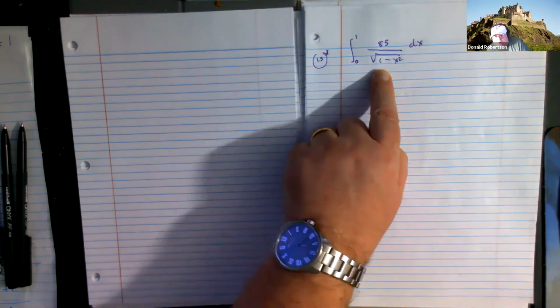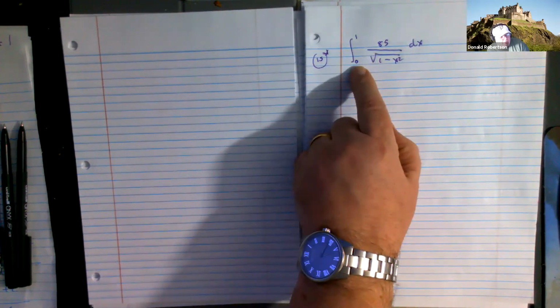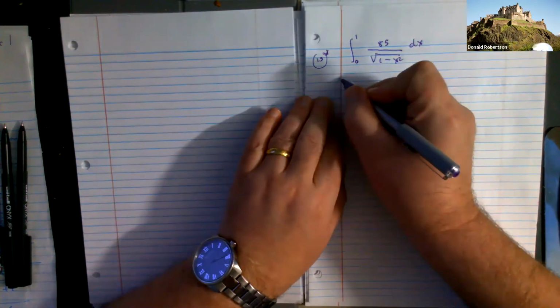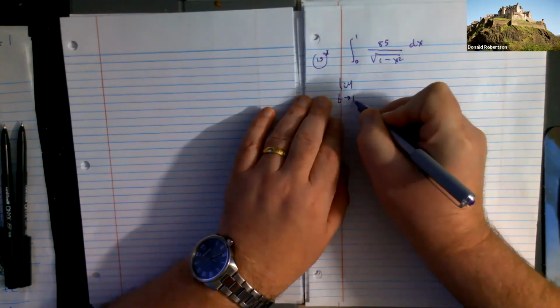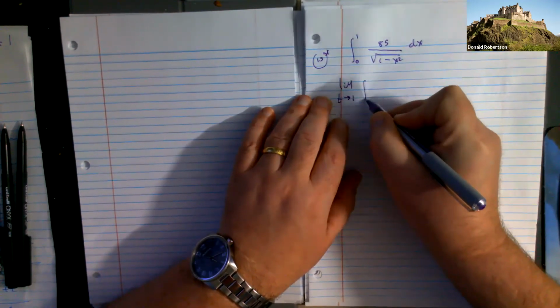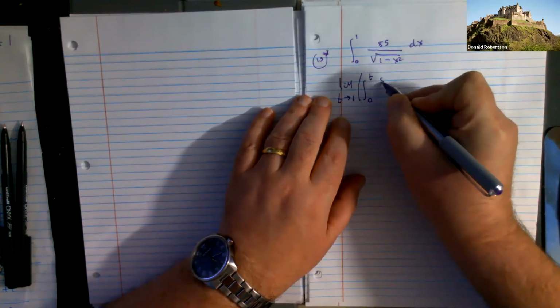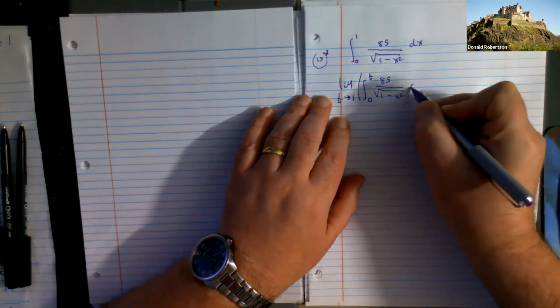Would you agree that the problem here is that x equals 1, not at 0? You look at the guy and you say, okay, which one's causing the trouble? Is it the 0 or is it 1? 0 is no problem, 1 is. So that tells me that I'm going to do this as the limit as t tends to 1 of the integral from 0 to t. And apart from that, you just write everything else down as before.